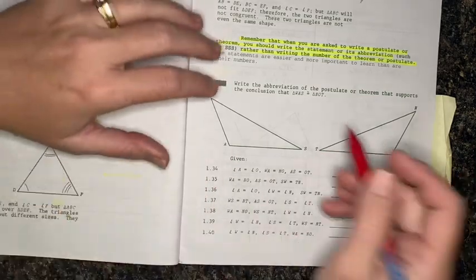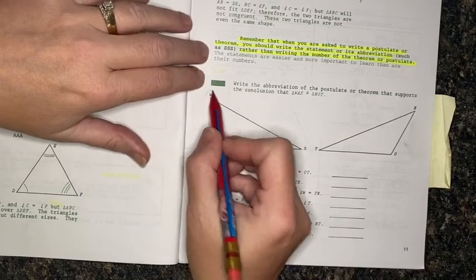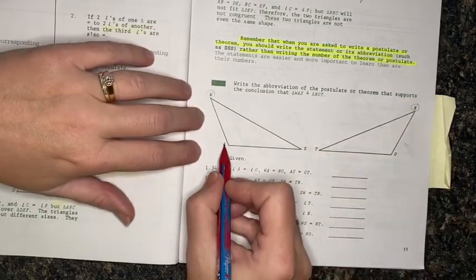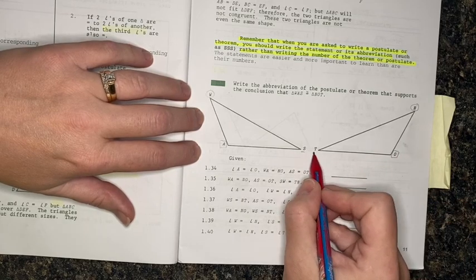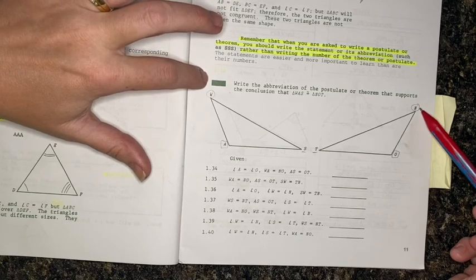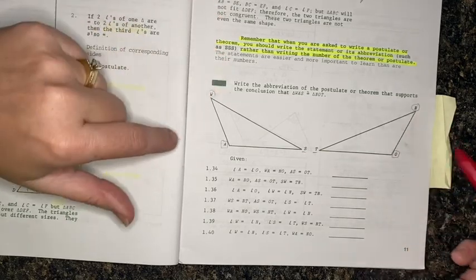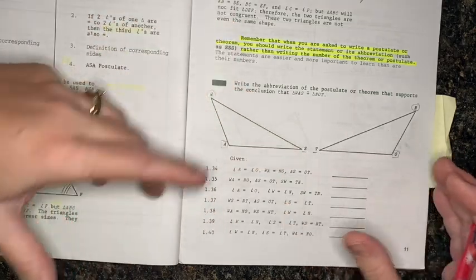Now, if it helps you, they've already given you your congruent vertices. So perhaps you can mark them as congruent in whatever way best suits you. Now I know that W and N are corresponding vertices. O and A, S and T, they're each corresponding vertices.